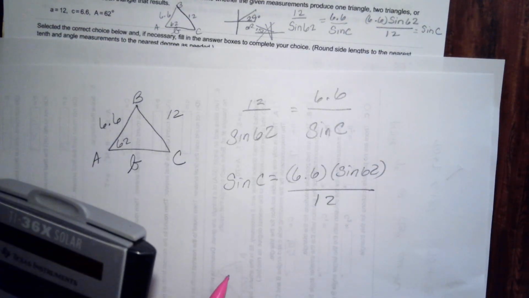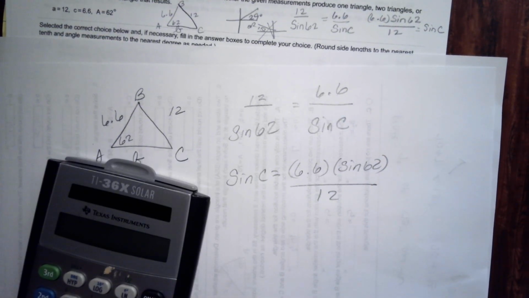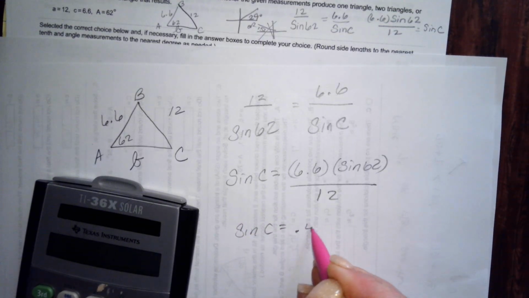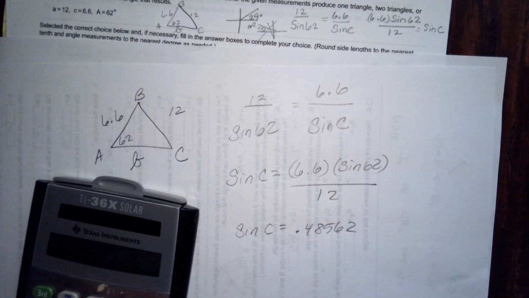So that's going to be sine of C is 0.48562, which gives me an angle of, let me pause this.